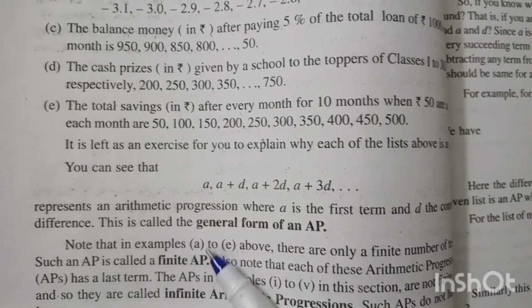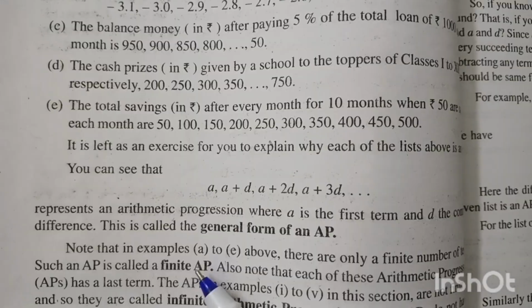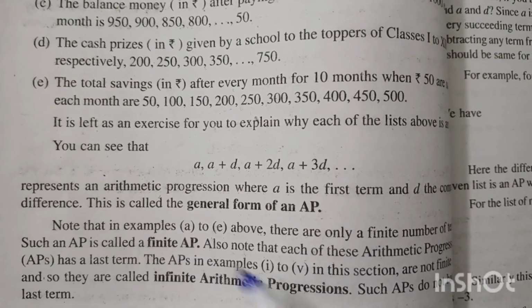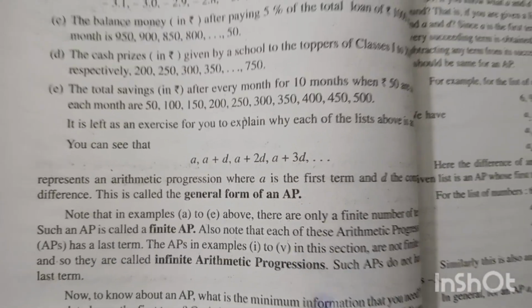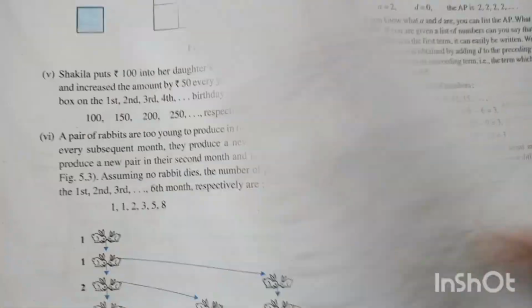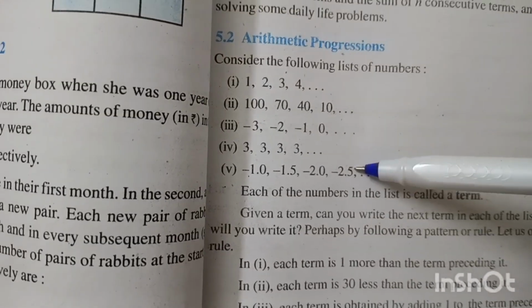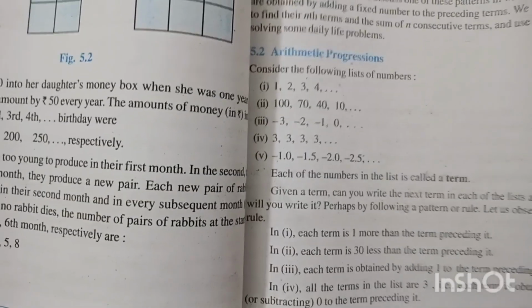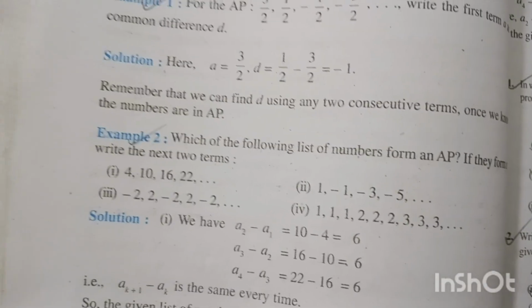In the examples A to E, there are only five terms. You can see only finite terms. Clear? Such a type of AP is called a finite AP, and also note that each such AP has a last term. In the other example in this section, you can see the AP is not finite. Such a type of AP is called an infinite AP. Okay, clear? Then we can do some exercises.